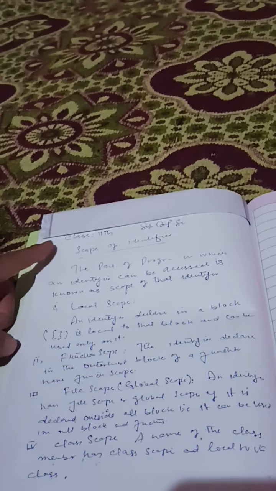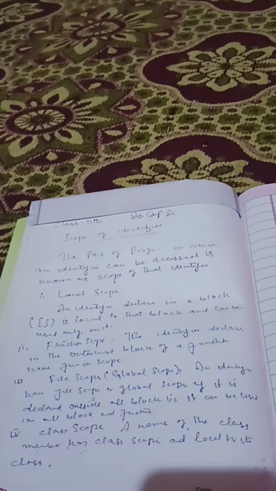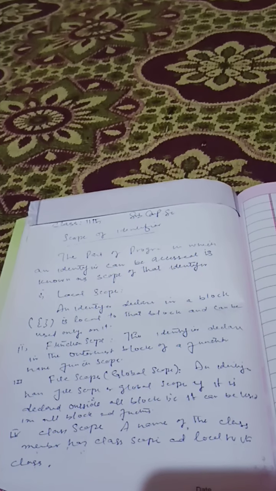So this was about the scope of identifier, and these were the four types of it. The rest will be discussed in the next session.